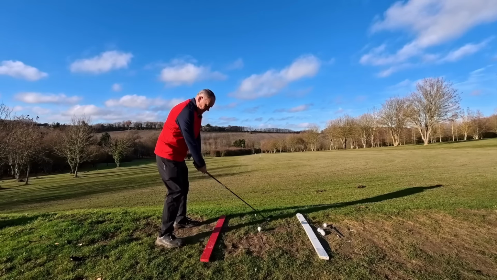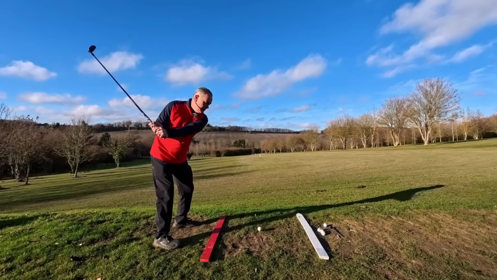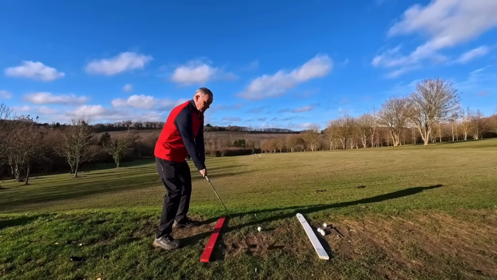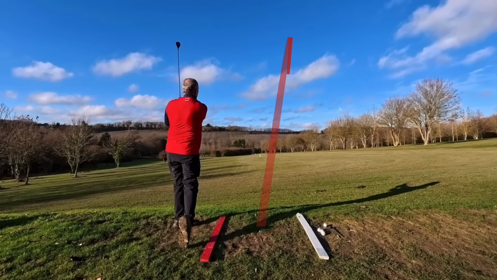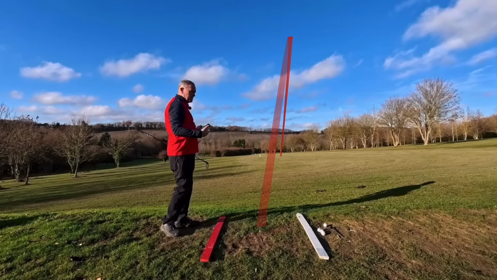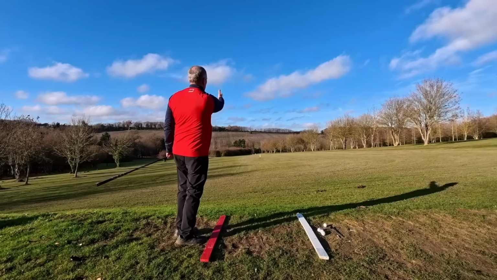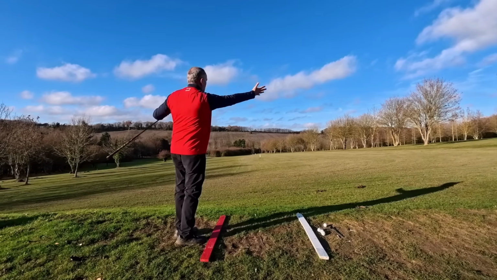From there, all I'm thinking, neutral stance. I've got to the top, let it drop. And if I do that, I'm coming back on that slight inside line. From there, the club face can rotate. And all that's happened on that shot, and this is the important thing to understand, I've hit what we call a slight push there. So my ball has gone down the right edge of the practice ground. So what has actually happened? It didn't have any shape to the ball.